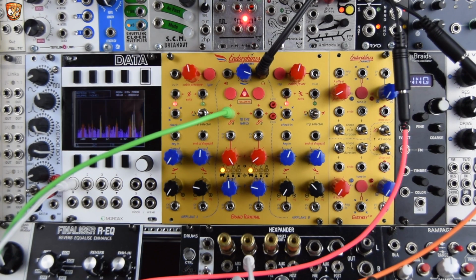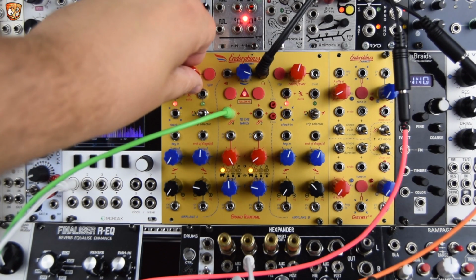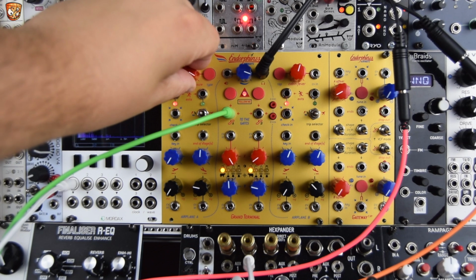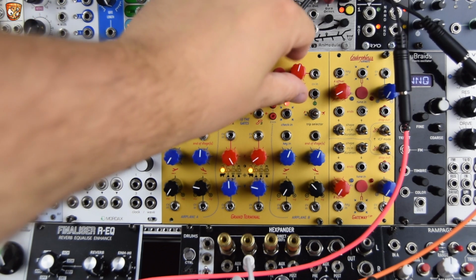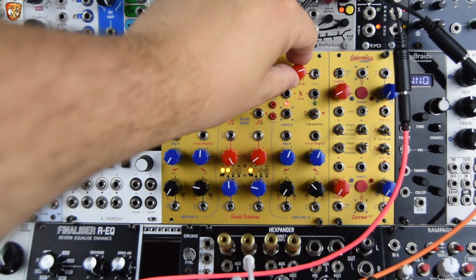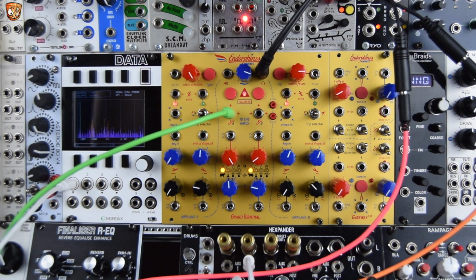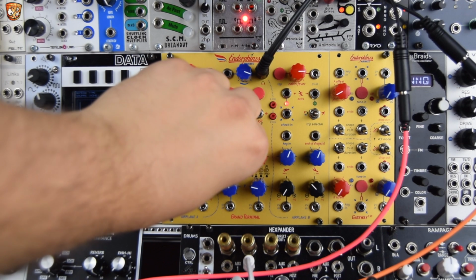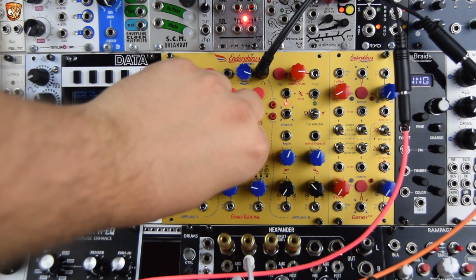Shimmer verb. We can hear that pitch tail. That's quite common on pitch shifted shimmer reverbs.